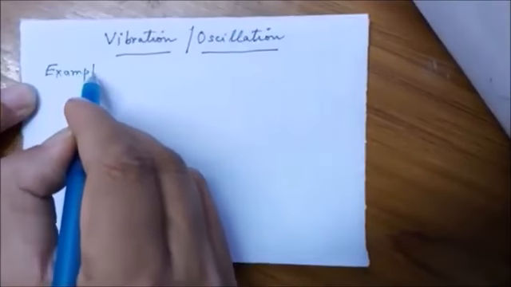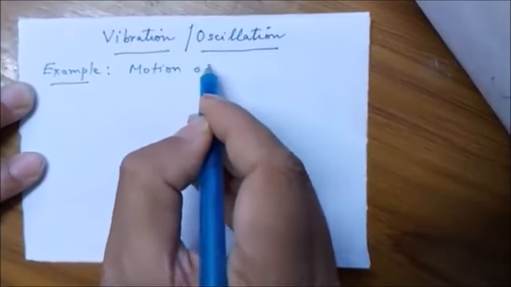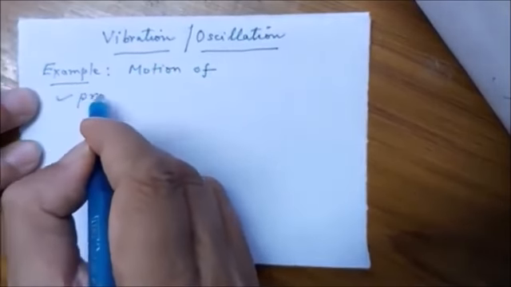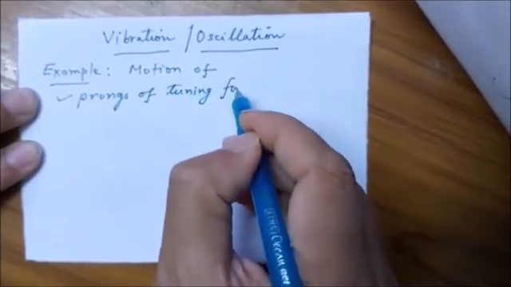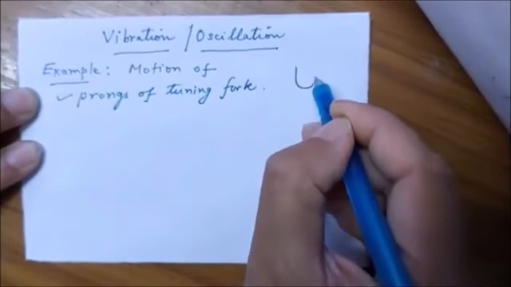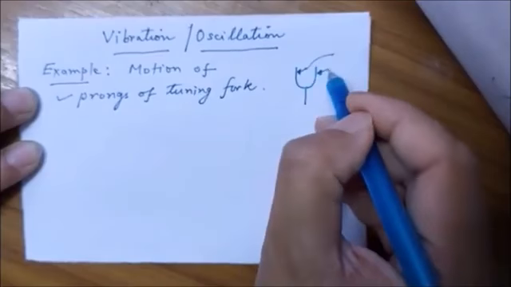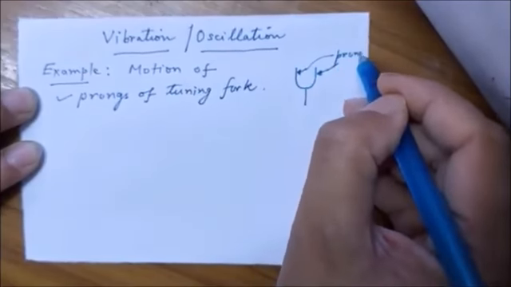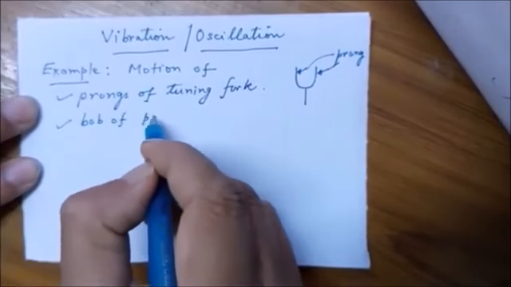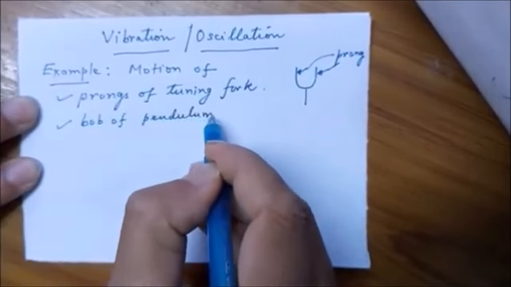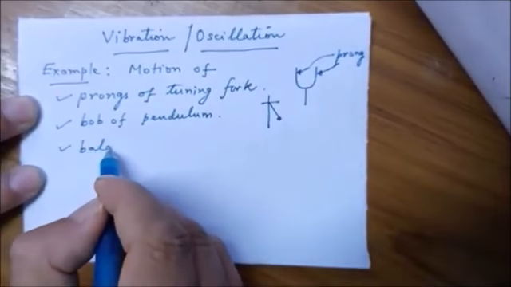So examples of vibration or oscillation: motion of, say, prongs of a tuning fork. Now this is a tuning fork and these are called prongs. So this is one prong and this is another prong. Bob of a pendulum. Balance wheel of a watch.